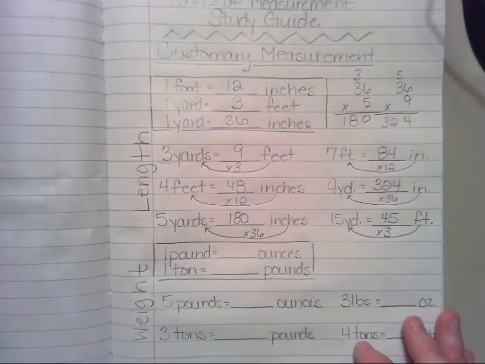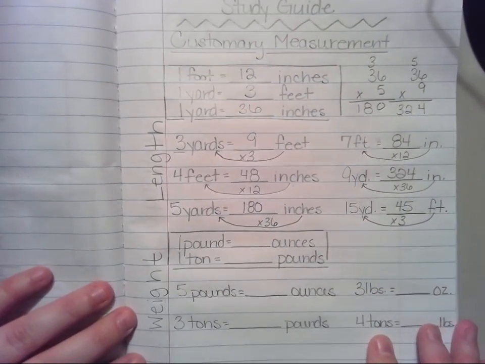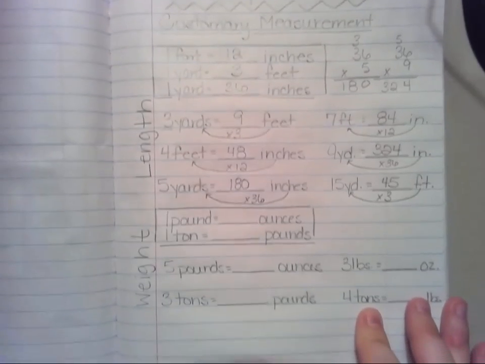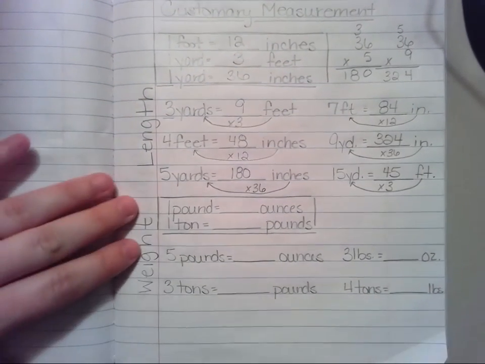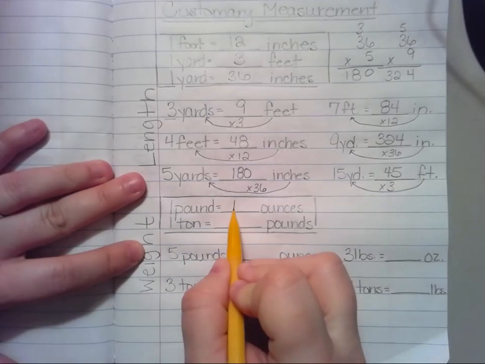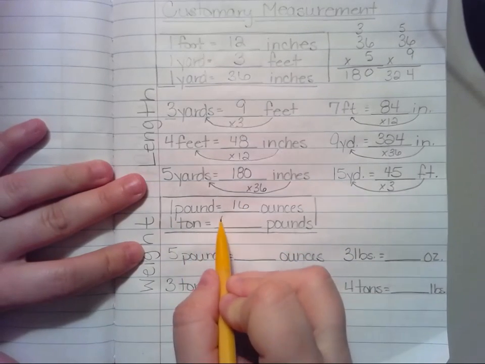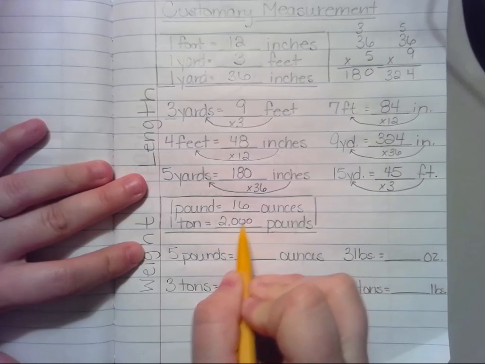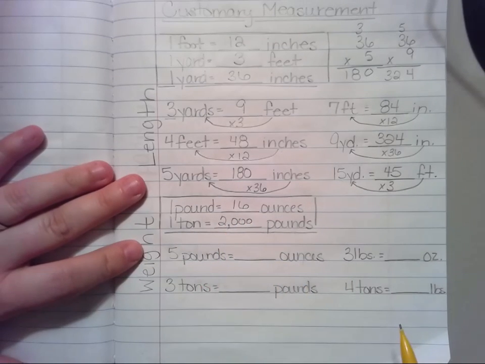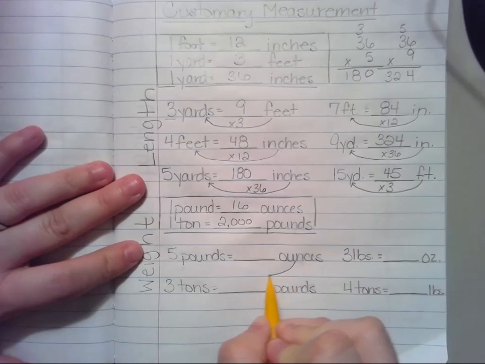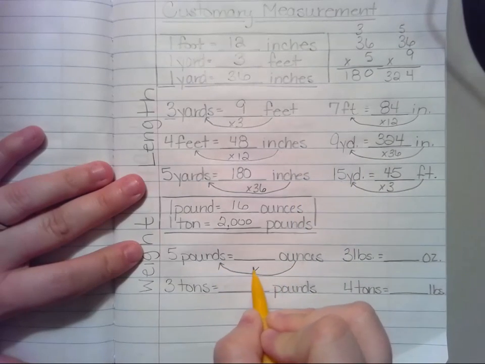Then we have pounds and ounces. Just a moment, I need to move my keyboard here. We have pounds and ounces. 1 pound is equal to 16 ounces, and 1 ton has 2,000 pounds in it. So just like we did up here, we ask, how many ounces are in a pound?